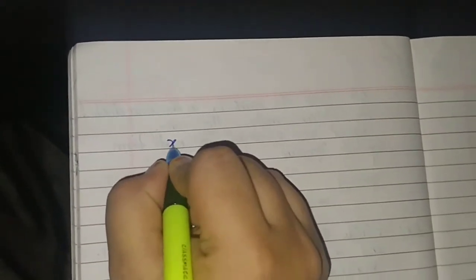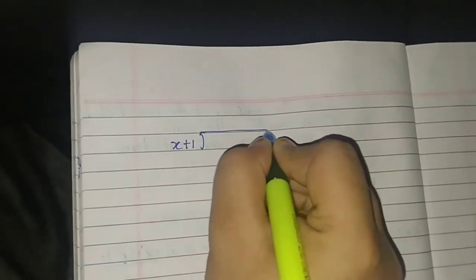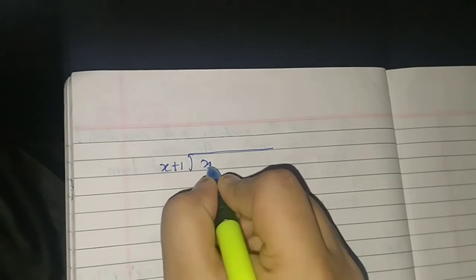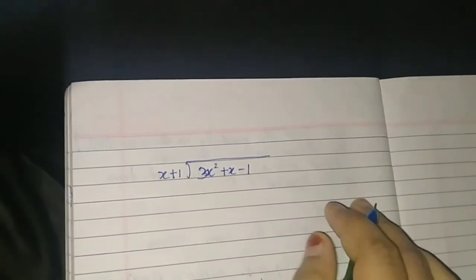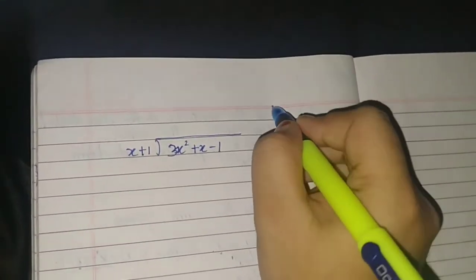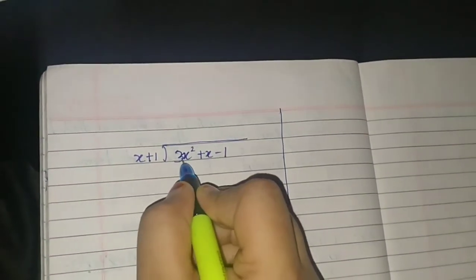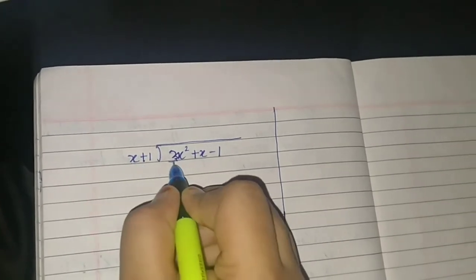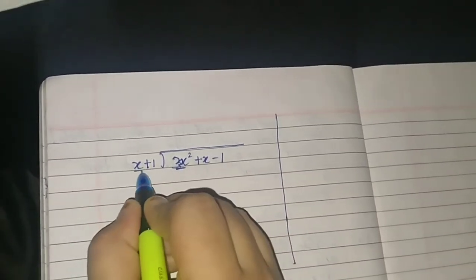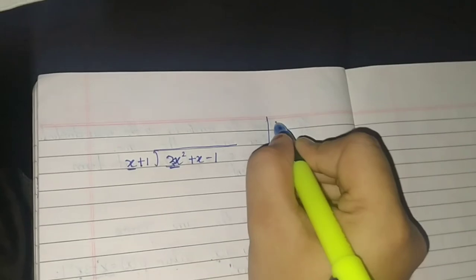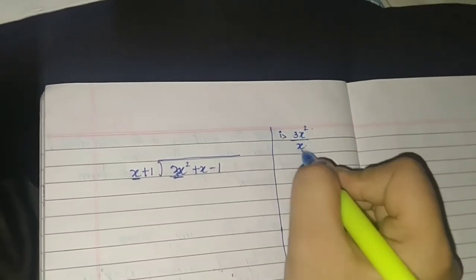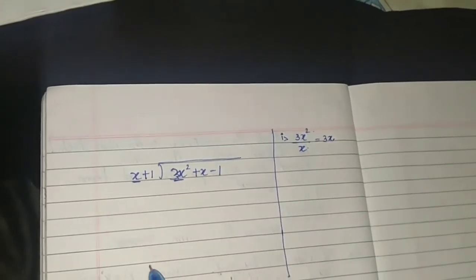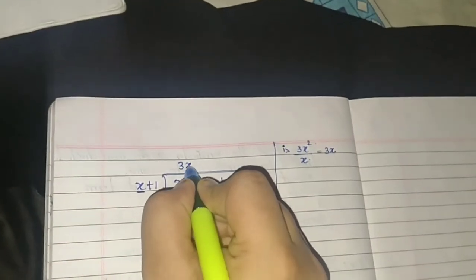See, first x plus 1 is your divisor and 3x square plus x minus 1 is your dividend, isn't it? Now we will see: 3x square, the first term of the dividend, divided by the first term of the divisor, x. x and x will get cancelled. What is remaining? 3x. That 3x we have to write over here.